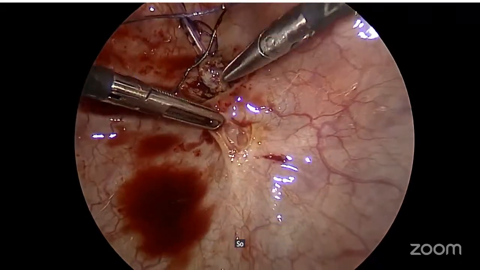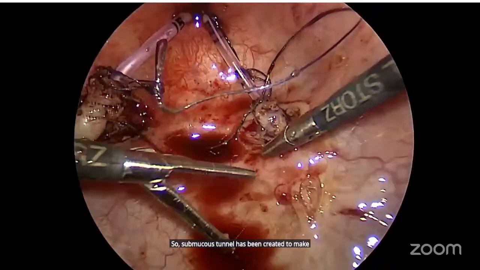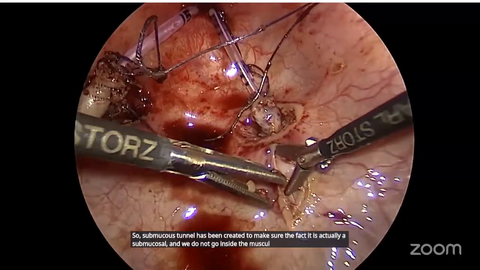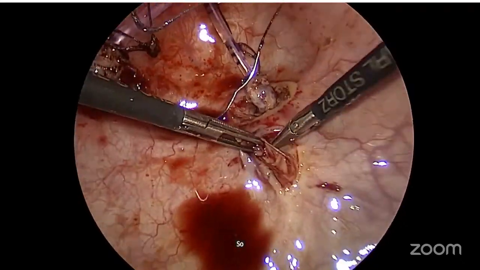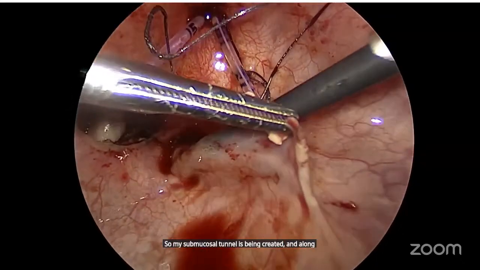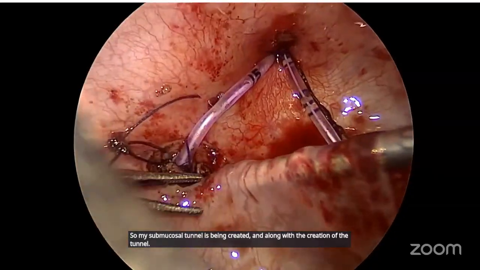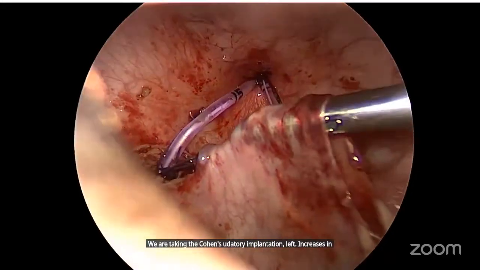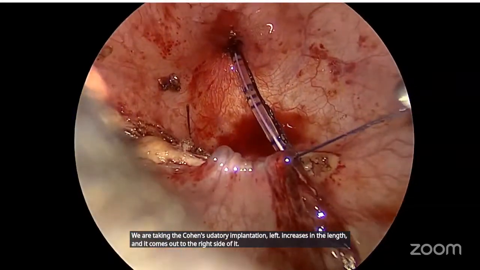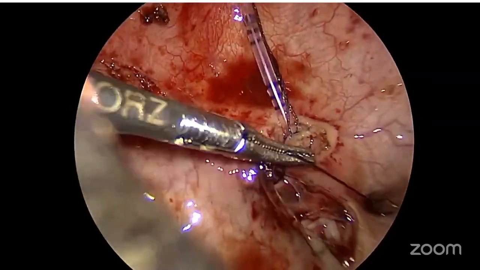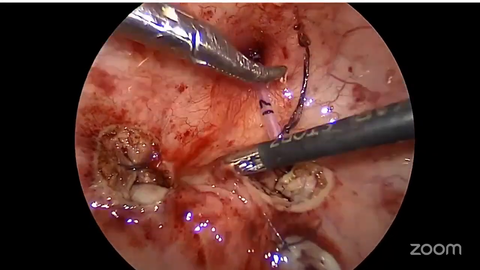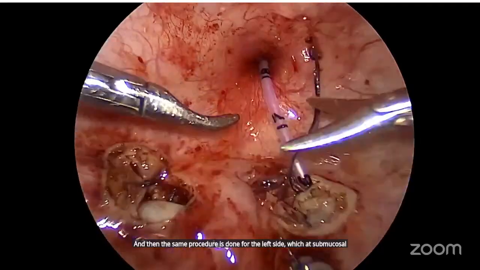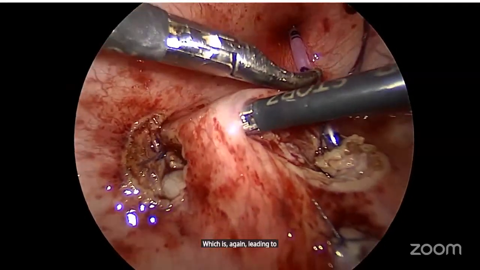So a submucosal tunnel has been created, making sure that it is actually submucosal and we do not go inside the musculature of the bladder. The submucosal tunnel is being created, and along with the creation of the tunnel, we are doing the Cohen's ureteric reimplantation. The left increases in length, and it comes out to the right side of it. And then the same procedure is done for the left side, where a submucosal tunnel is again created, going to the left-hand part of it.